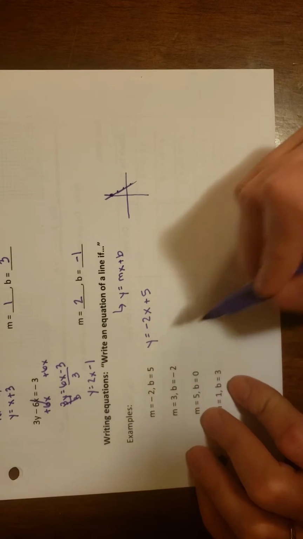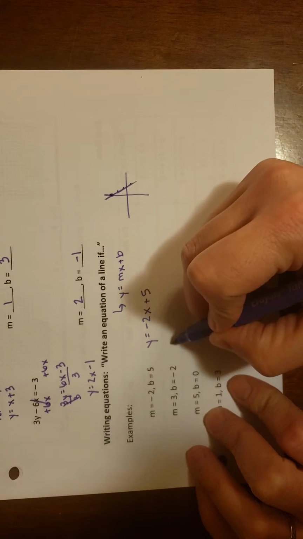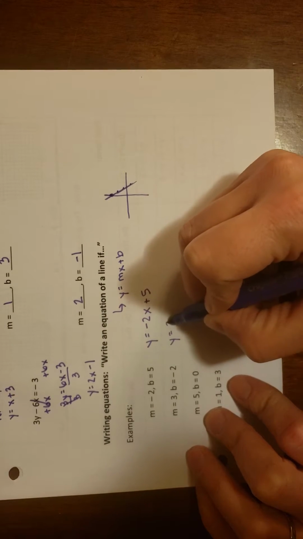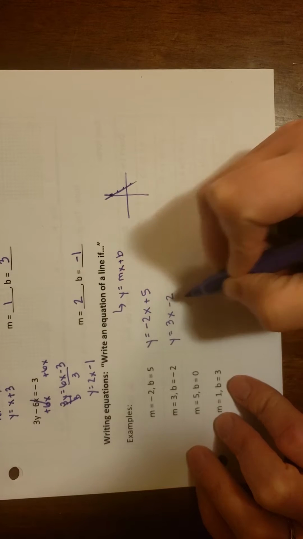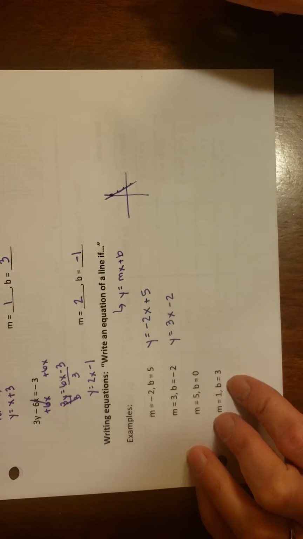Slope is 3, intercept is -2. So then the equation of the line would be y equals 3x minus 2. Okay, hopefully this is pretty easy for you. How about the next one?